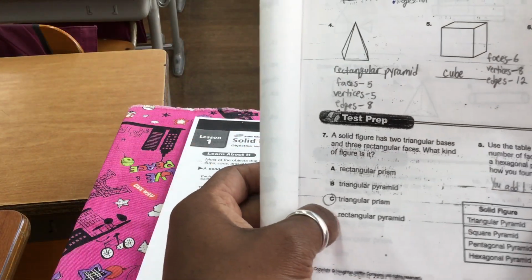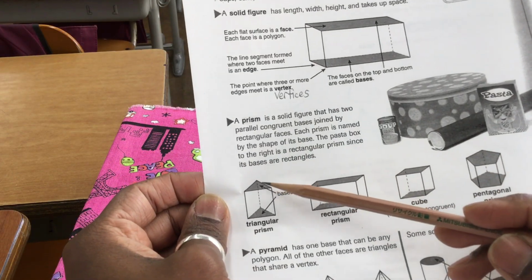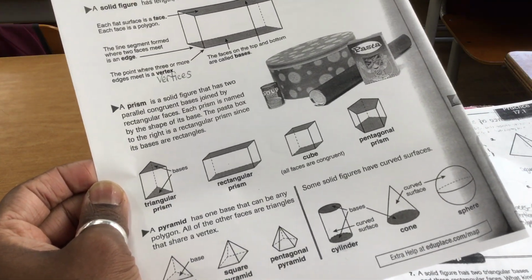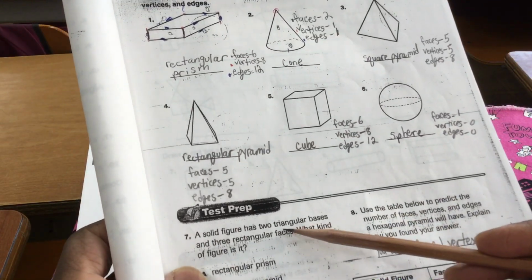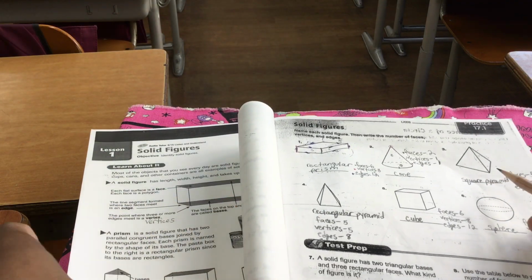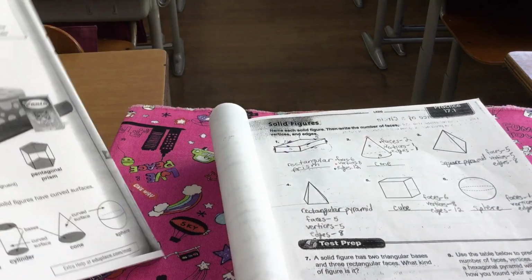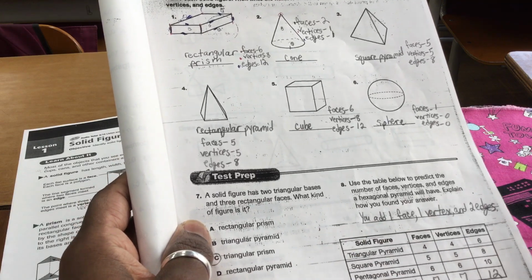It is C, a triangular prism. Look back here. Our triangular prism, both our bases are triangular. This figure has 2 triangular bases, right? And then 3 rectangular faces. 1, 2, and 3. Triangular prism it is. Okay?